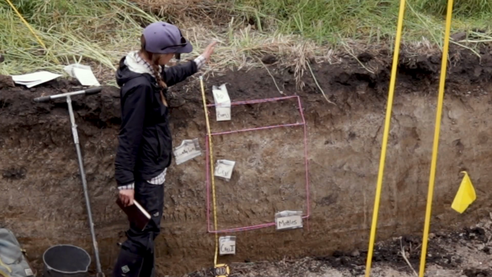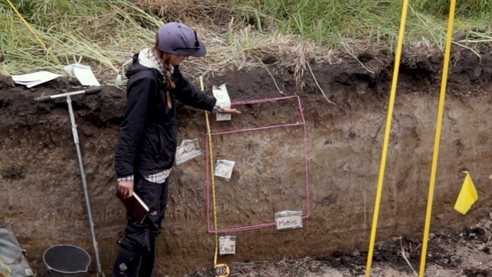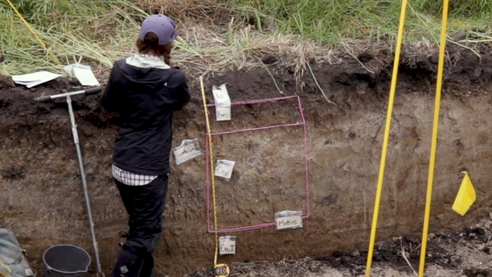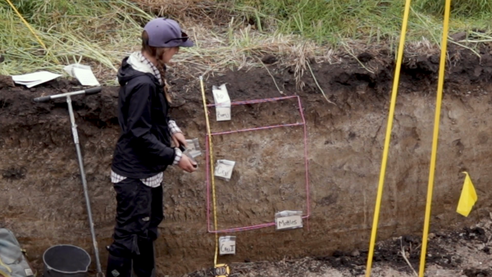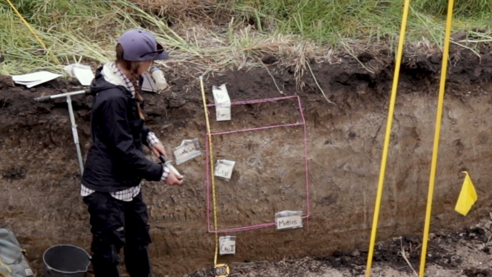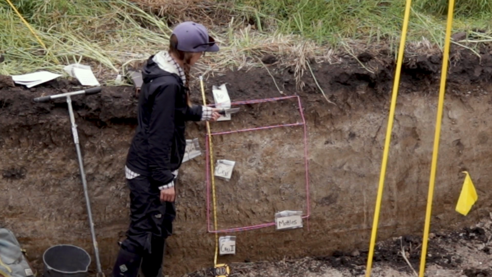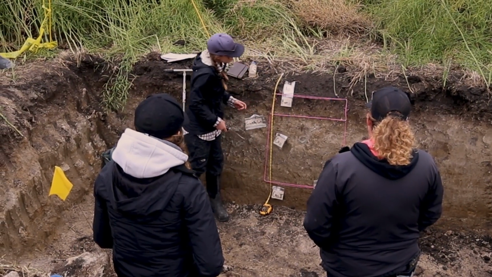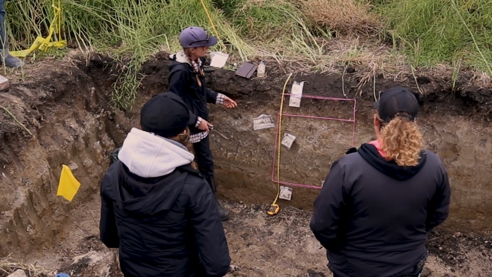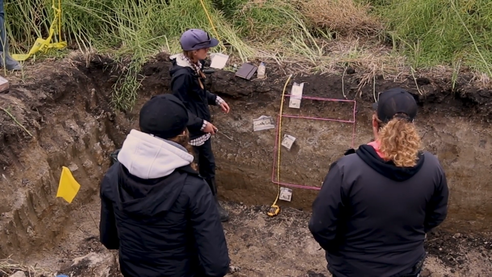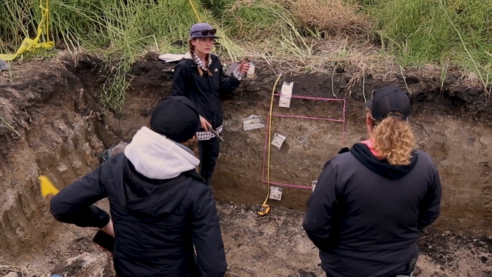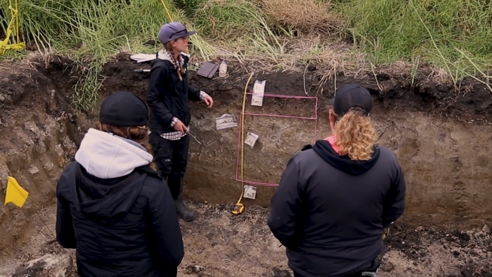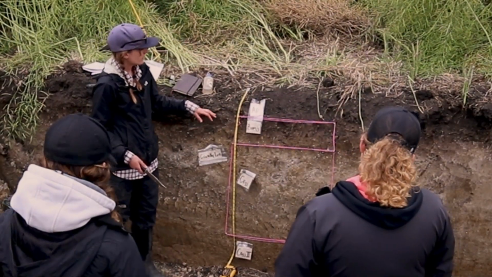So then moving down the profile, we see a color change. So we have a nice brown coloring forming here, and along with that, we also have a little bit of structure formation, but not too much. And it was a little bit tackier, so slightly more clay content than the A horizon. So that's indicative of a B horizon.